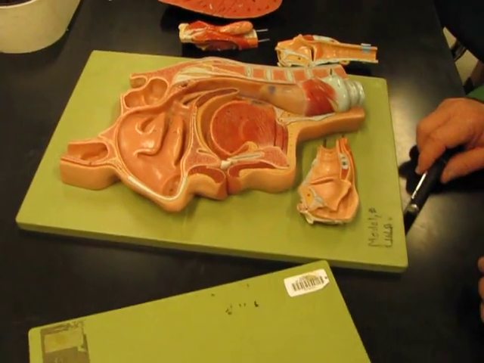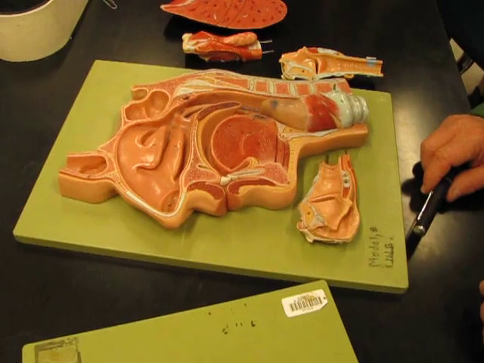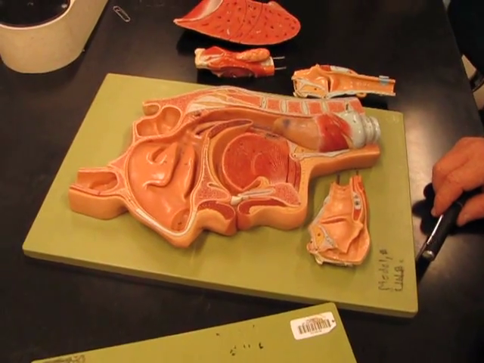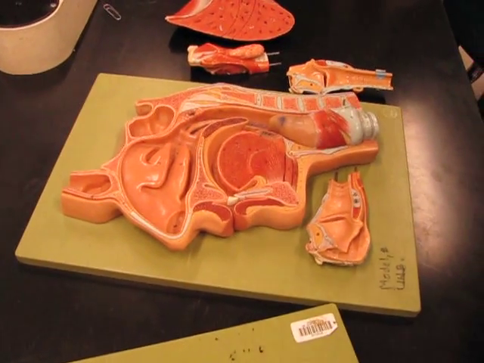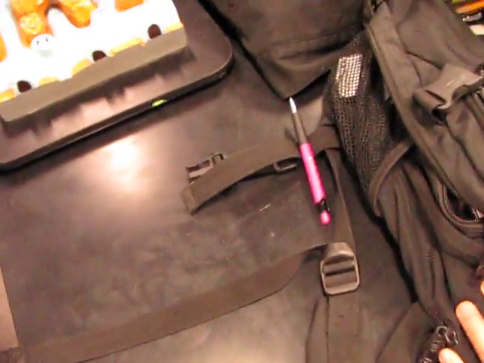Yeah. Something just came to mind. I thought it was uvula. I think I'm okay. Oh. We've been arguing about this model?